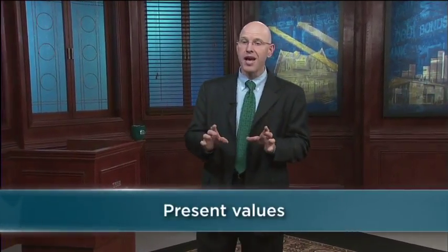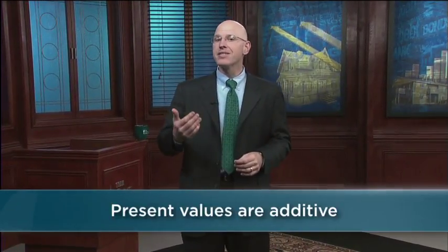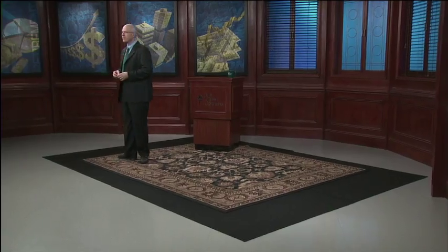This example highlights a very useful property of present values. They're additive. That is, the present value of a set of payments is always equal to the sum of the present values of each payment calculated separately. So if I have an investment that makes 6 payments, its present value is simply the sum of the present values of each individual payment.